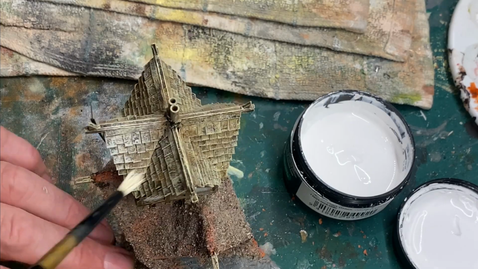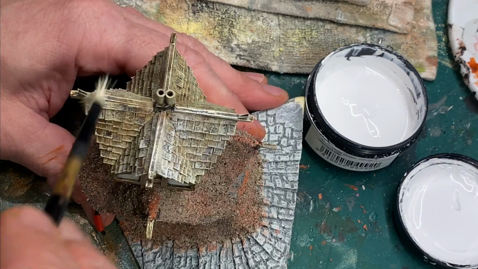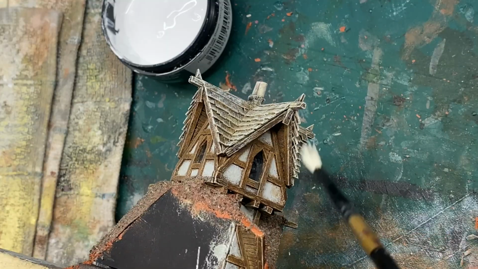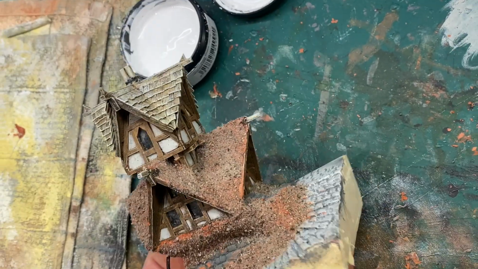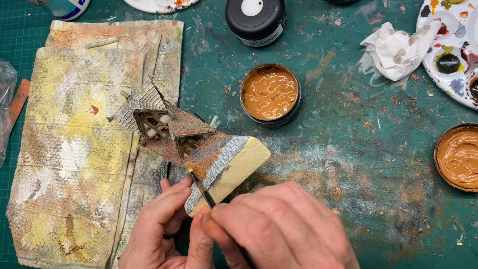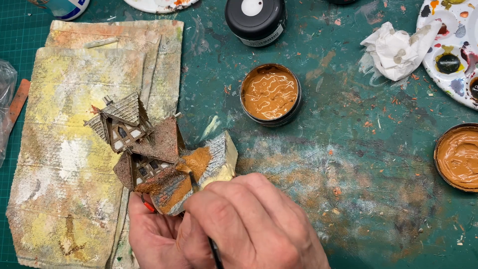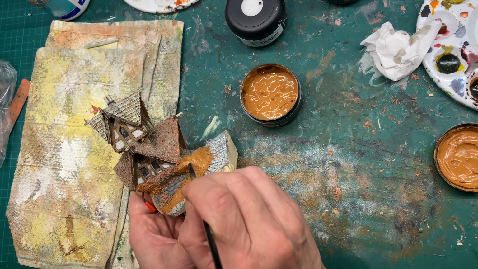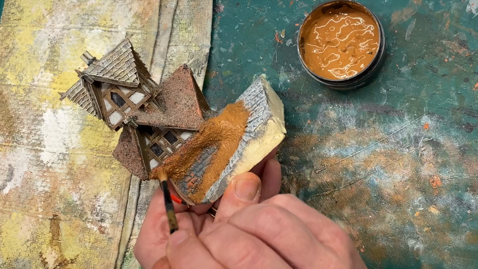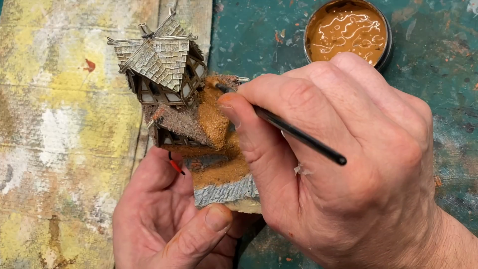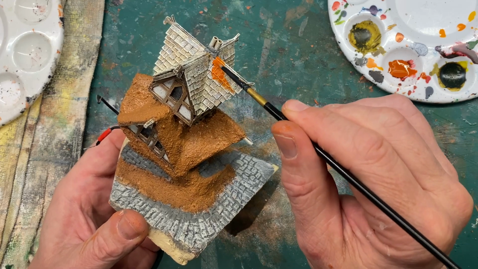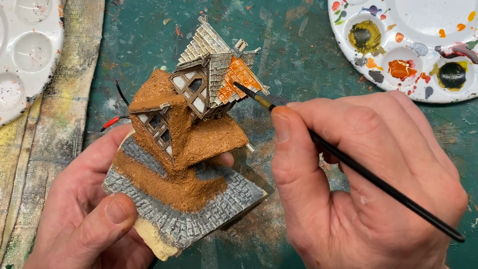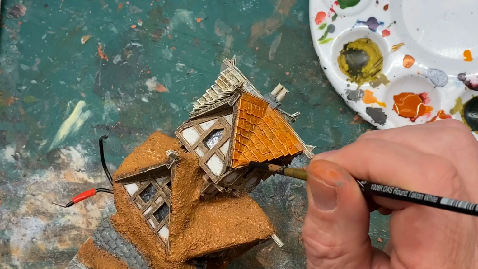Dry brush white. Not forgetting the edges. And let's paint all of that earth in a nice brown. Rust ink all over the roof tiles.